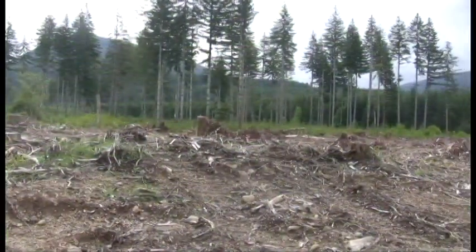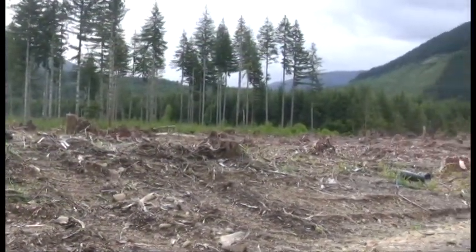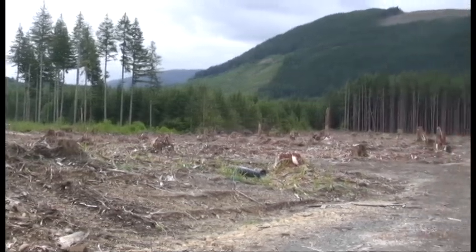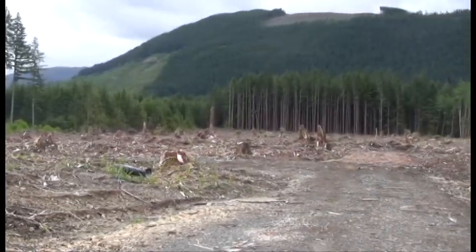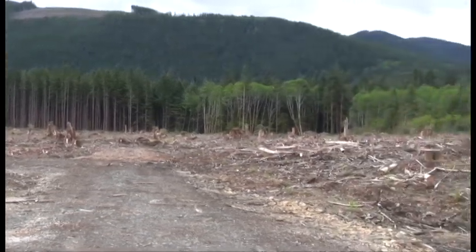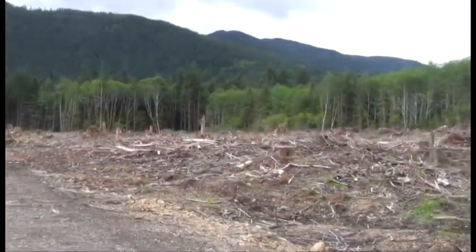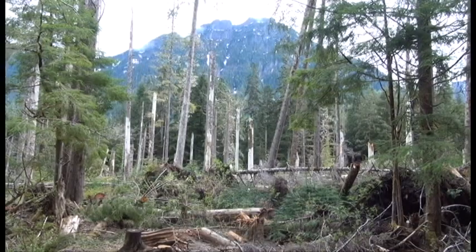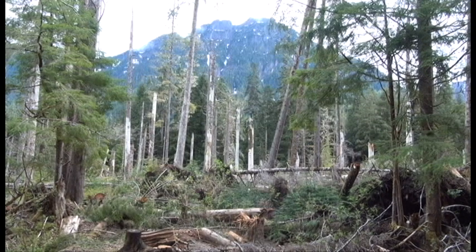Natural disturbances and clear cutting are very, very different kinds of disturbances to the forest. And the most significant difference is that clear cutting is designed to leave nothing behind, whereas natural disturbances almost always leave very extensive legacies, living and dead, of the forest that existed before the disturbance.